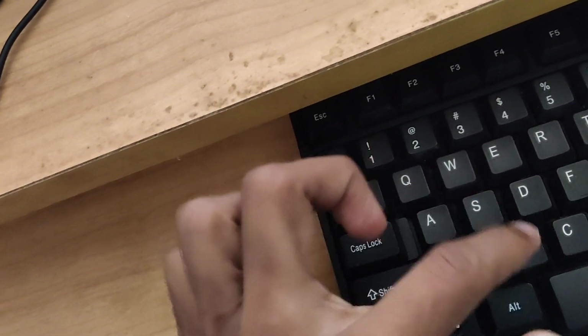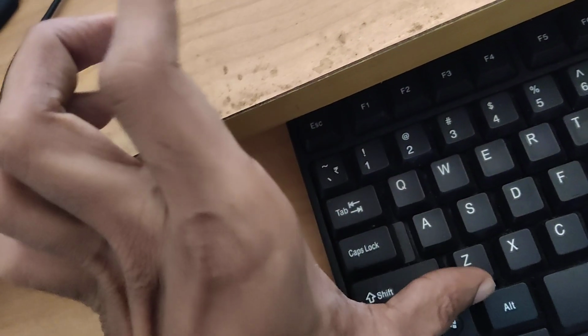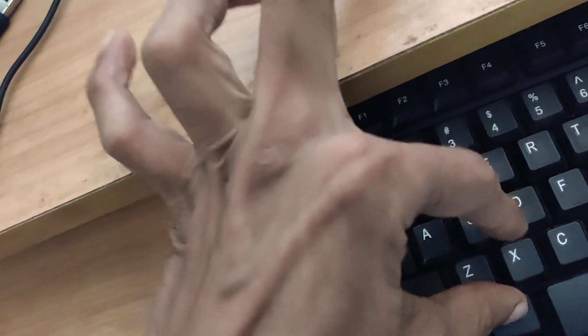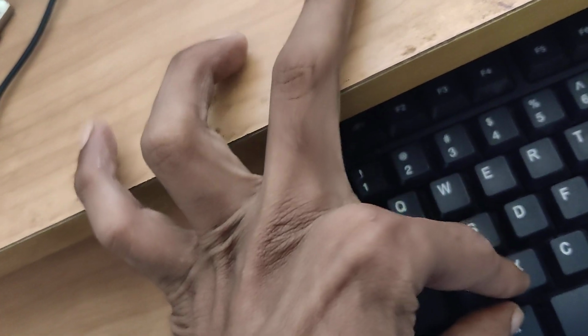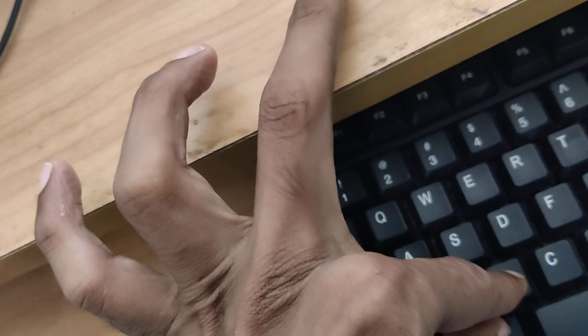this is the Alt key and this is the S key. So I press one of my fingers on this Alt key, and at the same time my other finger I am pressing on this S key. So if I press these two keys at the same time, then this will be ellipsis. This will be the result.